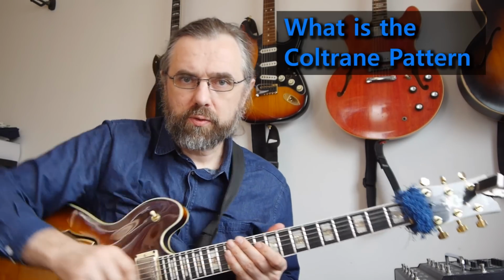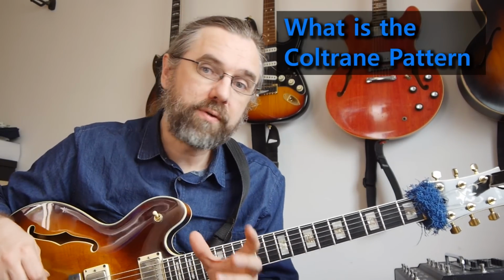The first thing we need to look at is what is a Coltrane pattern. You can of course define them in many ways. I prefer to look at them as being the first four notes of a pentatonic scale. The reason why I'm doing that is because then we have a really nice well-defined version of it for both major and minor.